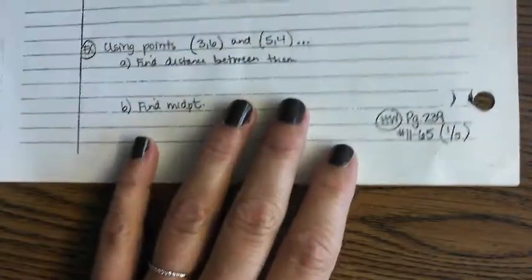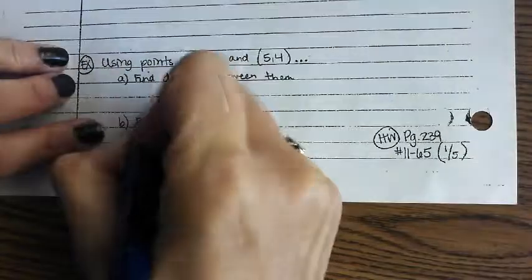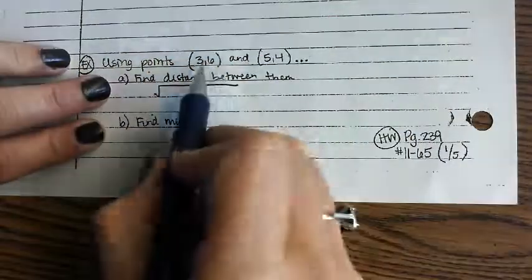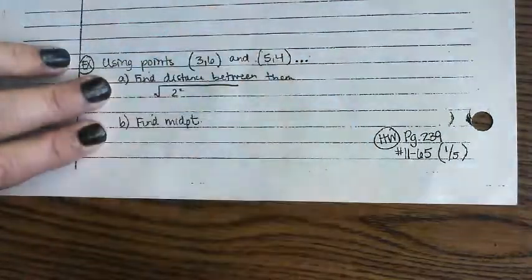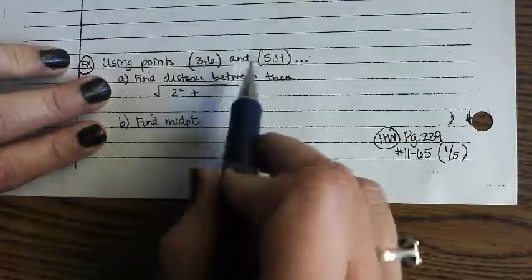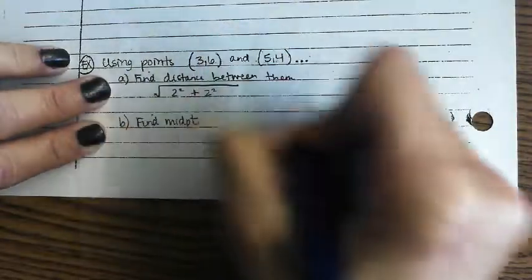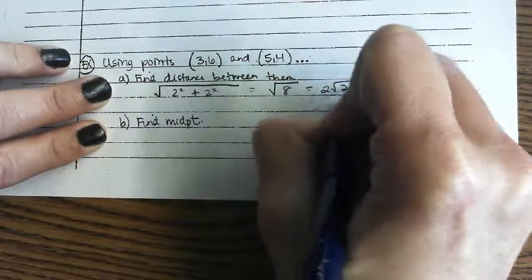And lastly, just quick distance formula. Using these points, find the distance, find the midpoint. So your distance formula is just going to be the difference between your x coordinates, which is 2 squared, plus the distance between your y coordinates, which is also just a 2 squared. It's going to give you the square root of 8, which reduces to 2 root 2.